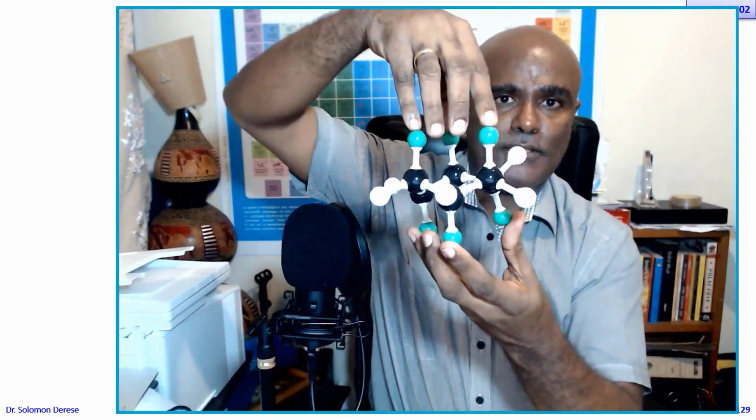The axial substituents are facing either straight up or straight down, not at an angle, not like this or like that. They are either straight up or straight down. And then the equatorial substituents are at an angle.